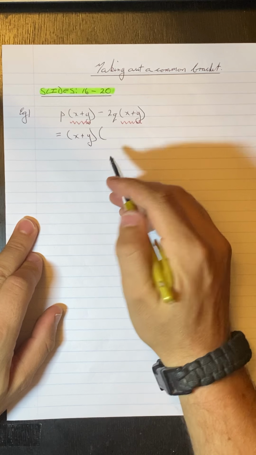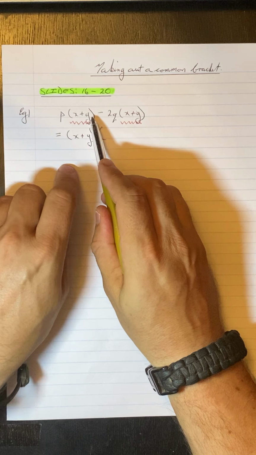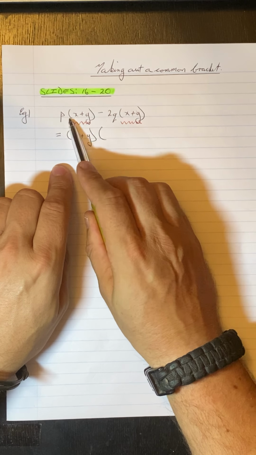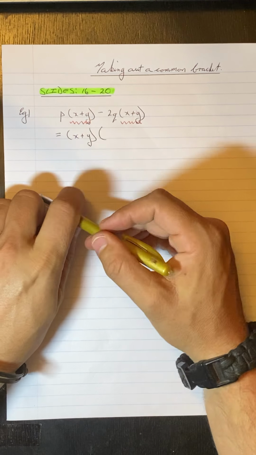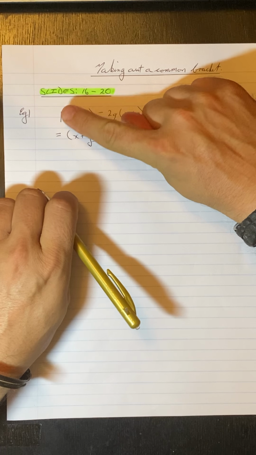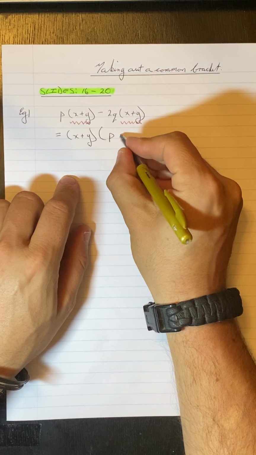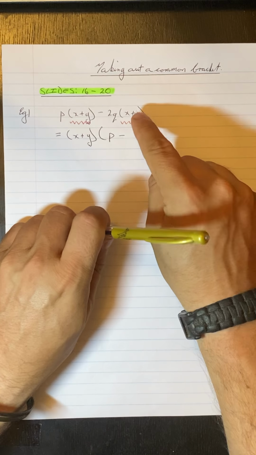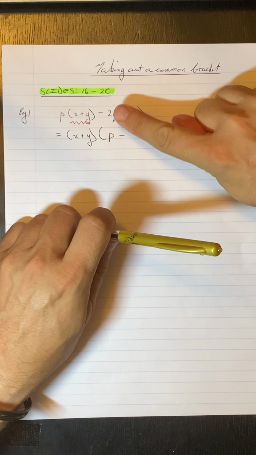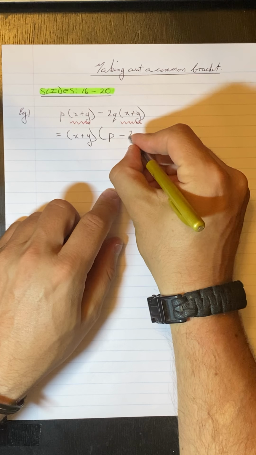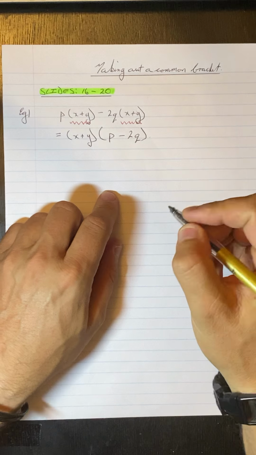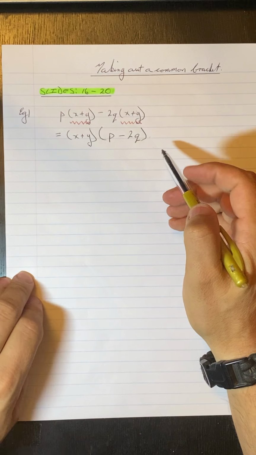Open up your bracket, and what am I left with? Well, I've taken out that entire bracket of x plus y with this term here. So if I cover that up, what am I left with? Just a p. Bring down your sign. Again, with this term over here, if I cover that up, I'm left with just a 2q. And we have factorized.